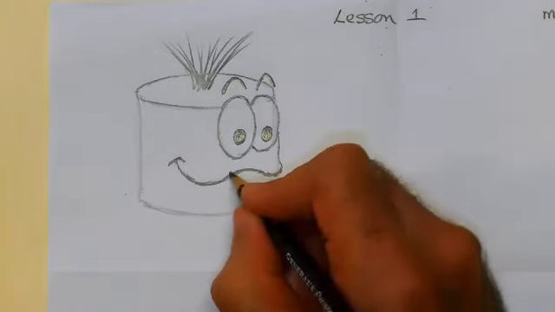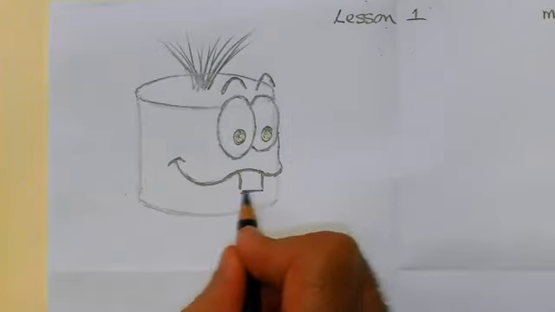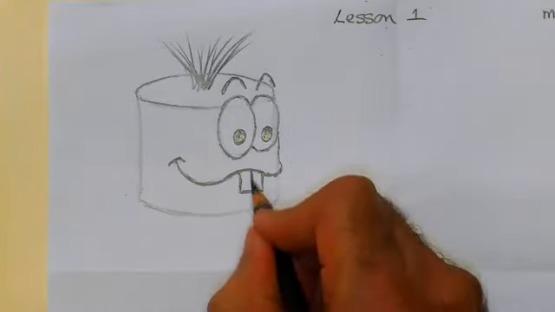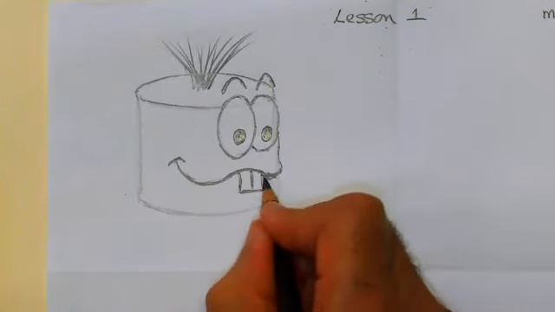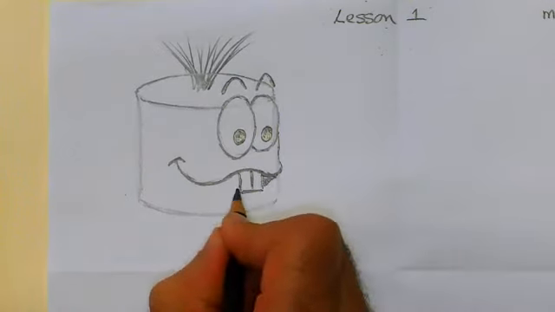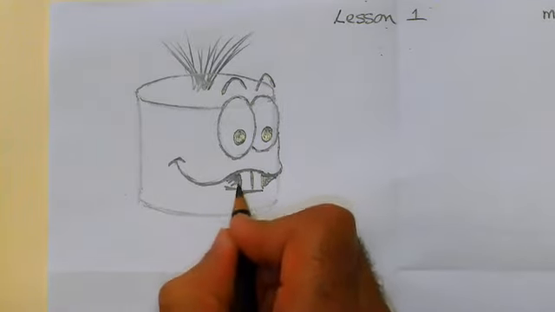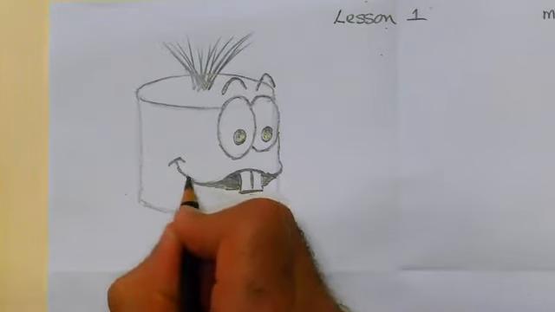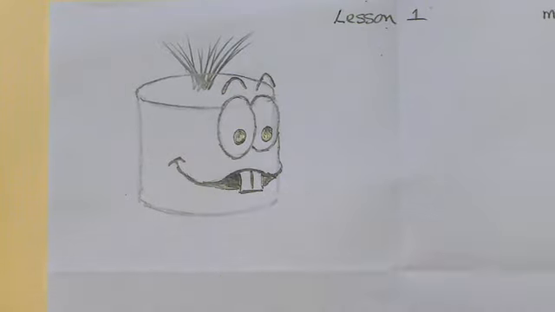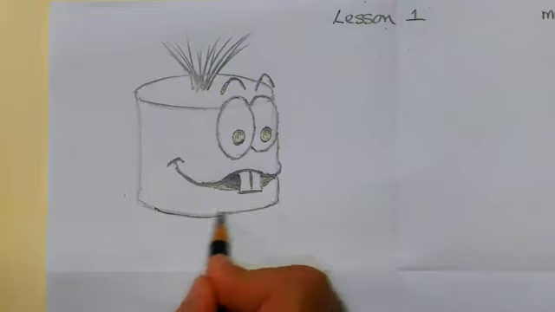All right, I'm going to give him some teeth. I'm just going to come kind of straight down. I'm going to go a little bit of an angle. I'm going to give him a big old front tooth like that. And then let's give him a bottom lip. That's going to come through here like this. So there's the inside of his mouth. So I'm going to shade that in a little bit. That's kind of fun. You could give him some different expressions if you want. That's okay. All right, so now I have this marshmallow dude, and he's on my paper.